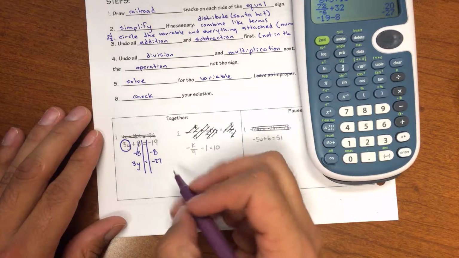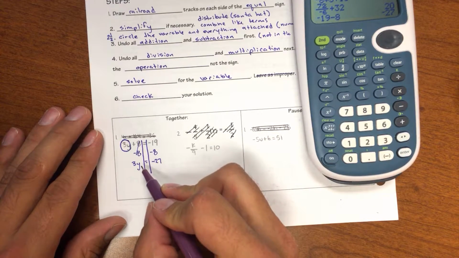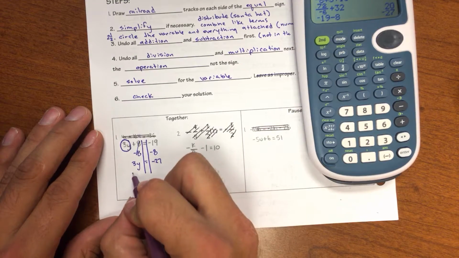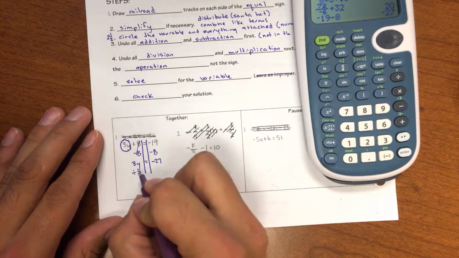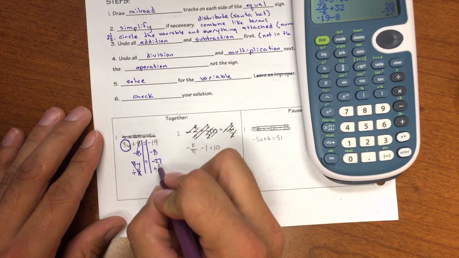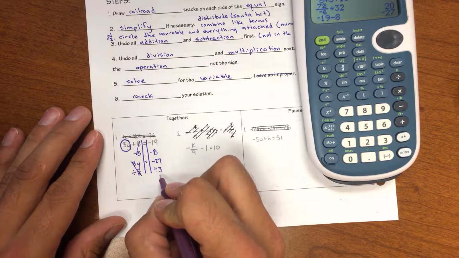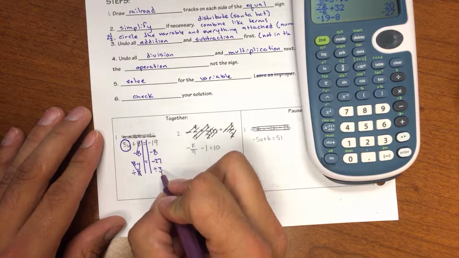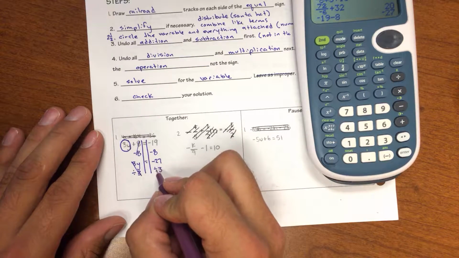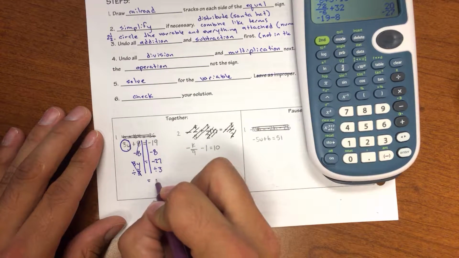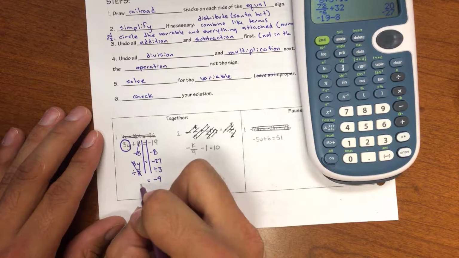Now here's my second step. I still have 3 times y. I need to get rid of that 3. So I'm going to divide by 3 since it's being multiplied by 3. And if I do that to the left, I have to do it to the right. So those cancel. Negative 27 divided by 3. I think I can do that one in my head. 27 divided by 3 is 9. And a negative divided by a positive is a negative. So I think that my answer is going to be a negative 9.